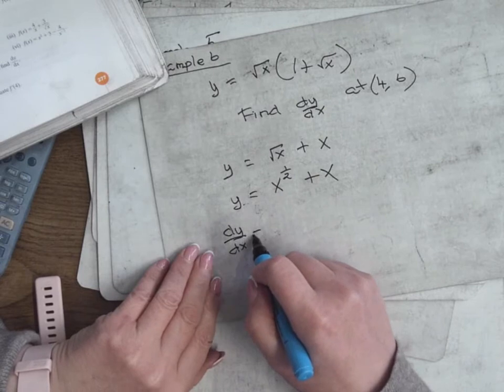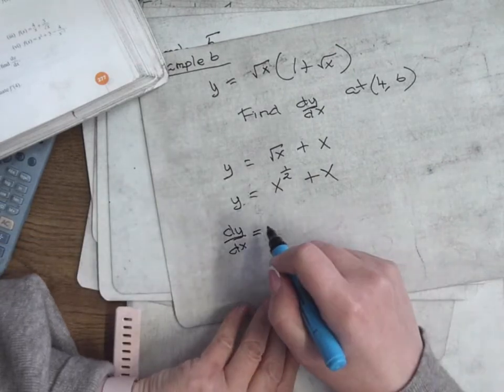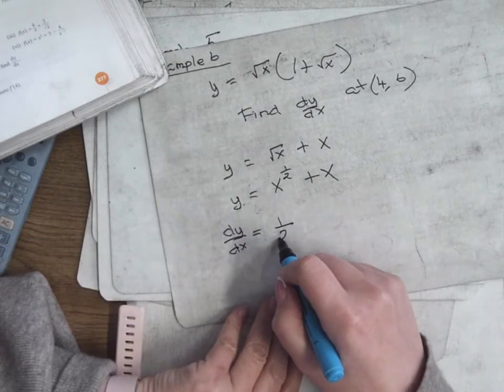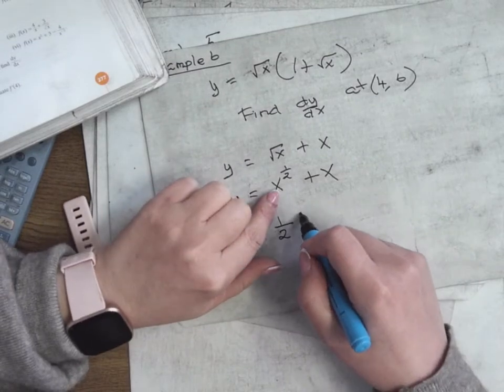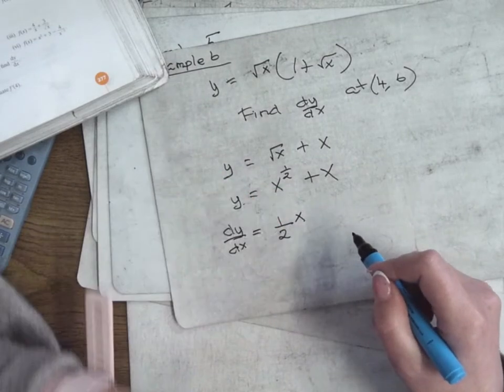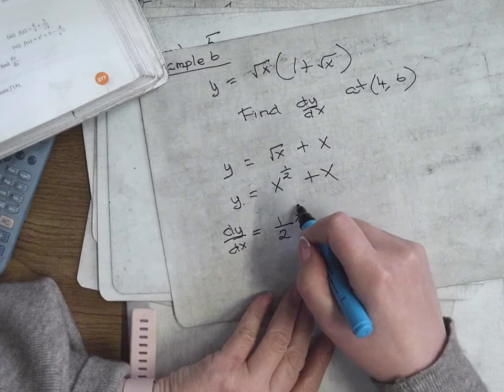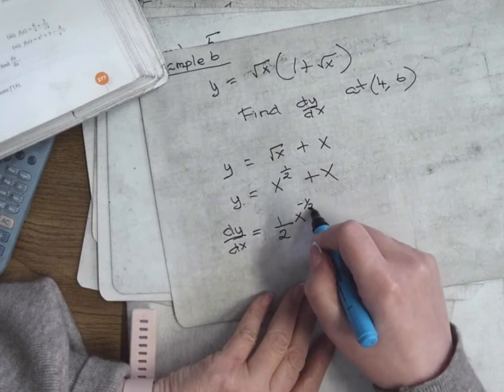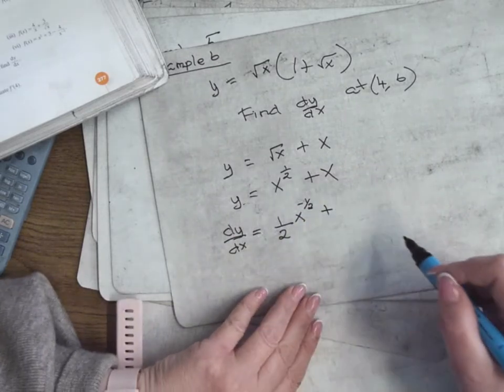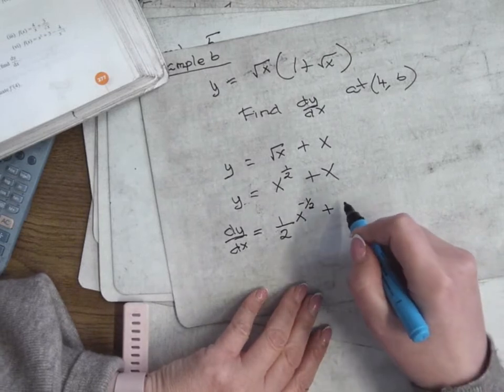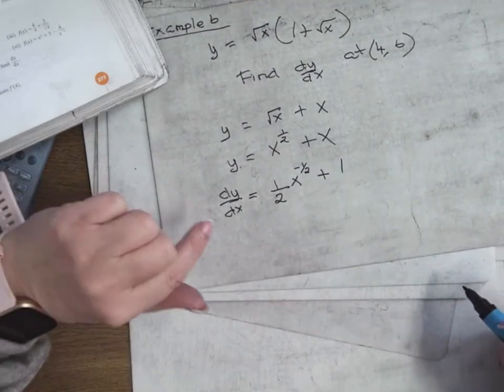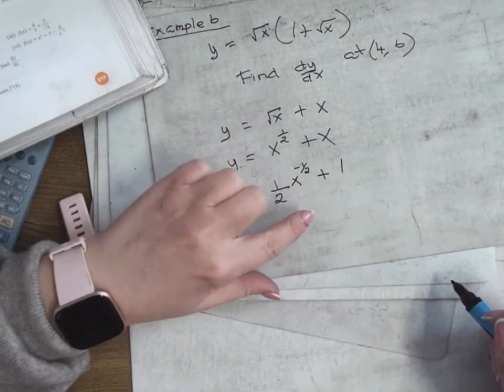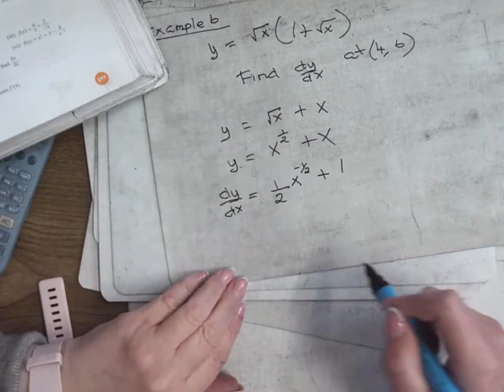So then you do dy/dx. So you bring the power down in front. So the power is a half. You leave the x and you reduce the power on the x by 1. So a half minus 1 is minus a half. Okay? Differentiate x and what will I get? 1. Right, okay. So what I need to do here is I need to get rid of this negative index.